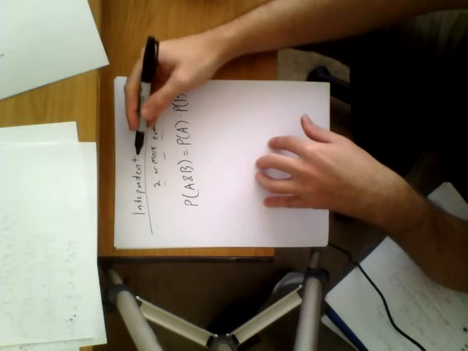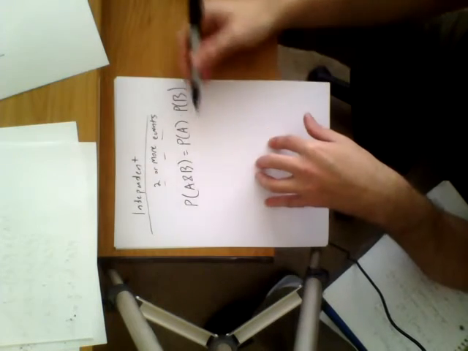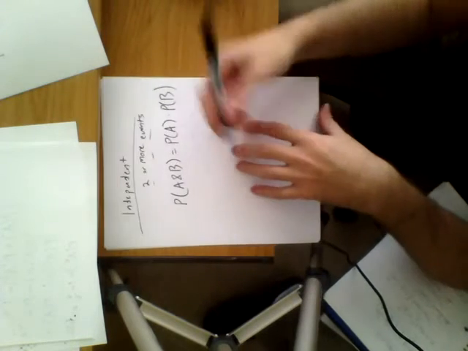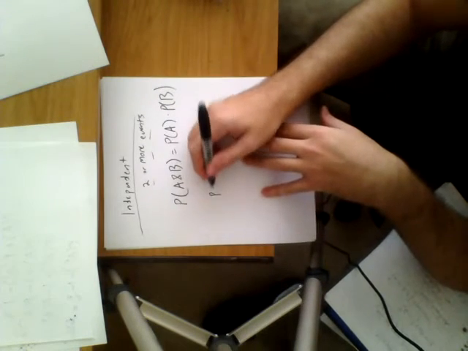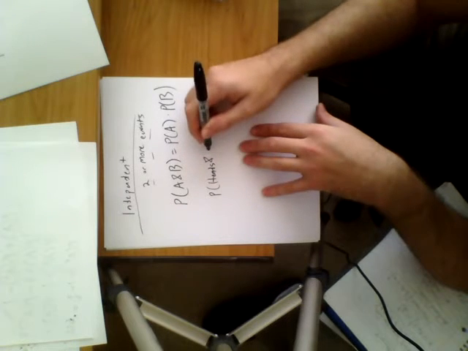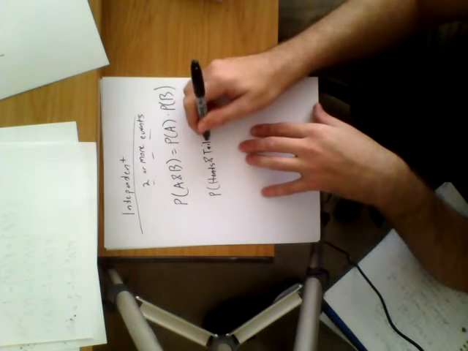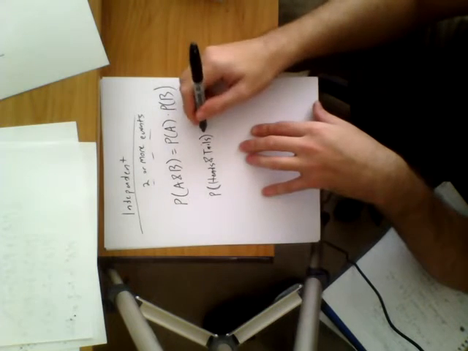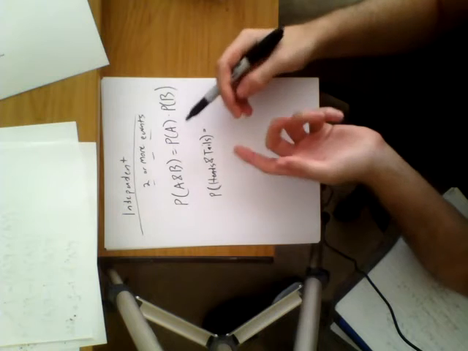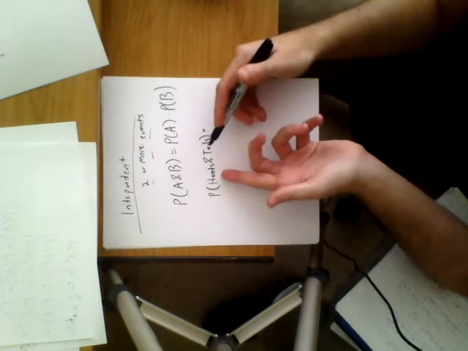And if the 2 events are independent, then this holds. So we saw that it's really easy to check with this heads and tails thing. Heads and tails are not going to be independent. It should be easy just based off what I told you. If I give you information that I flipped heads, well, then it's obviously not tails.